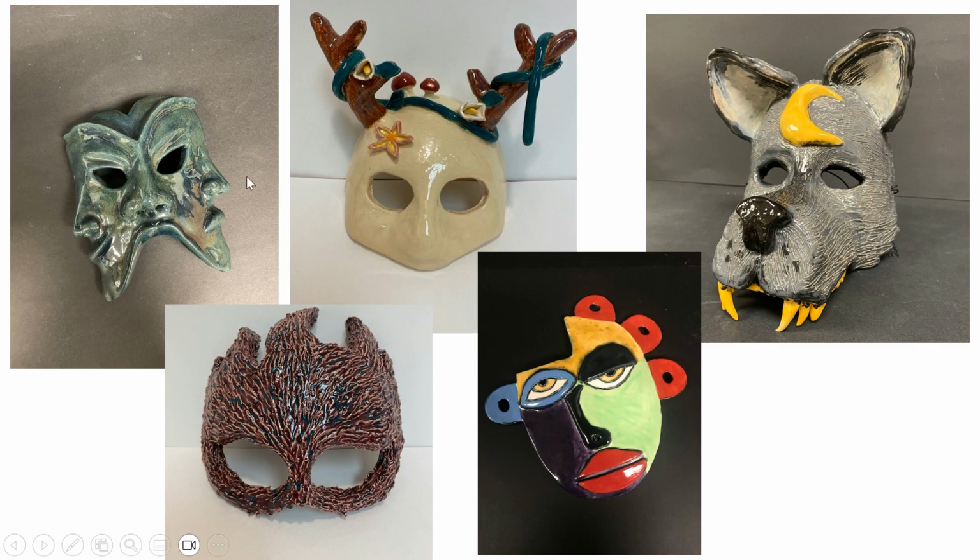These are just some more examples of masks that have been done in the past. Once again, a newspaper armature for this wolf mask. This was actually more of a flat mask, so you don't have to use the face molds that are provided to you if you want to do something more flat. I've seen things like that done. That's perfectly fine. You just need to decide what works best for you.